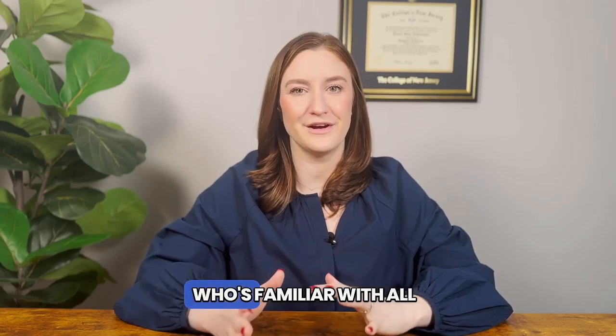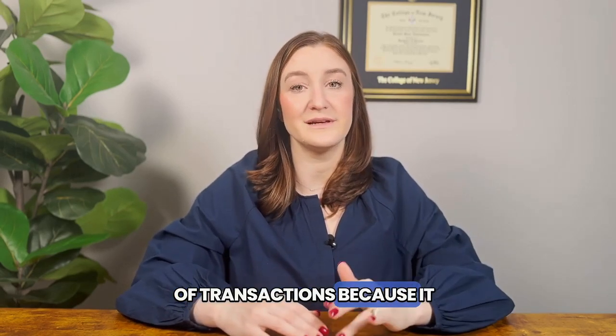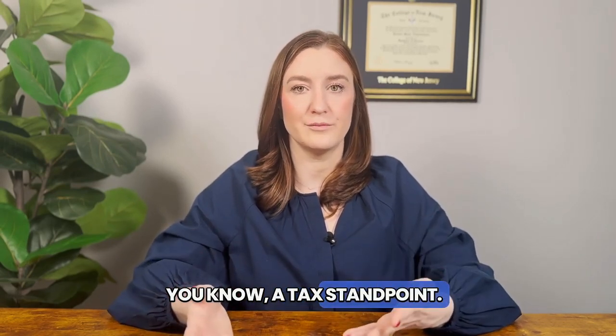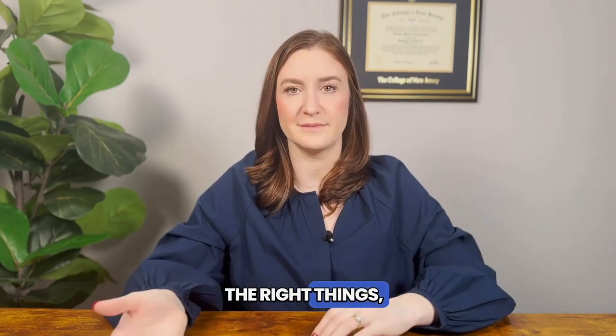So you want someone who's familiar with all of those different types of transactions because it does matter how those get booked, especially from a tax standpoint. You want to make sure you're capitalizing the right things, expensing the right things.